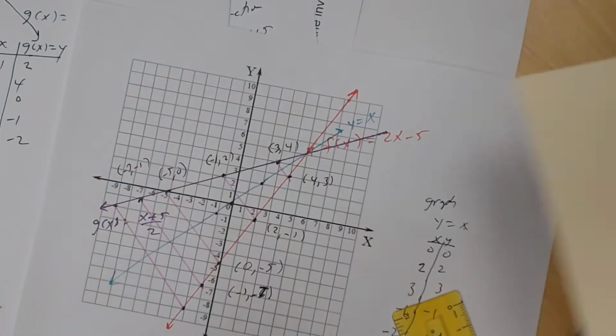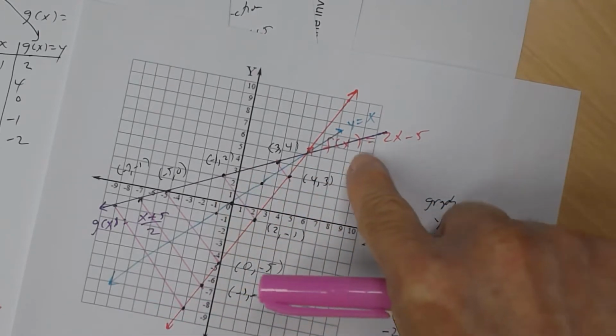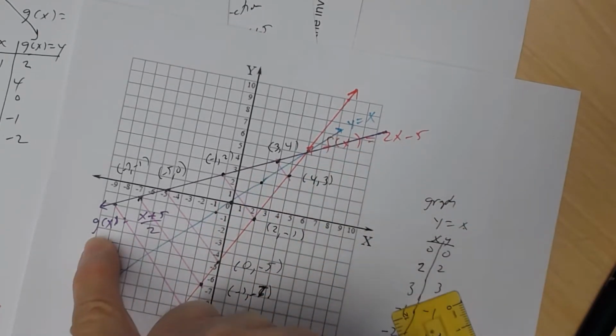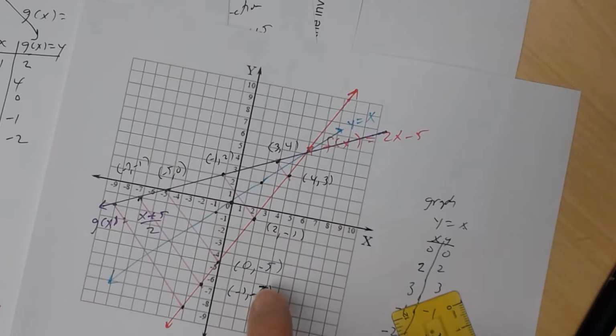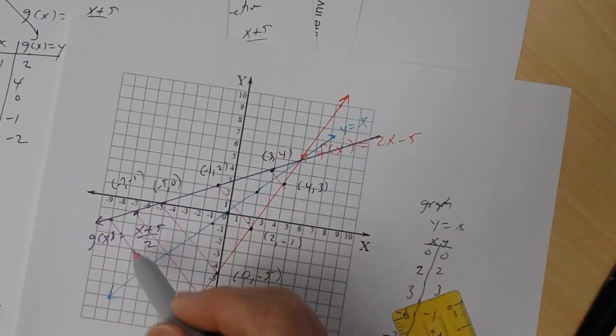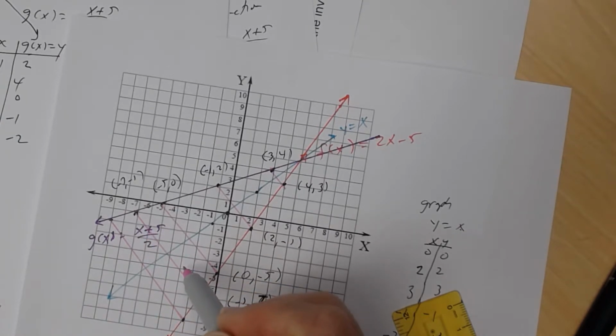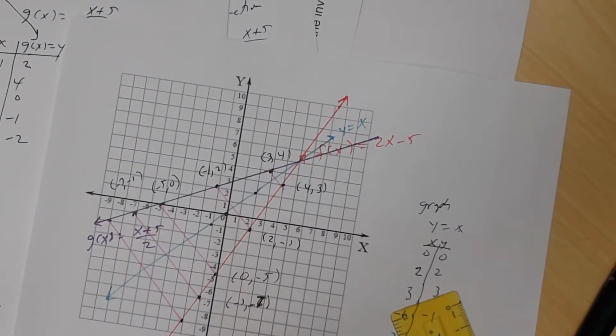So that's why these two lines, f of x and g of x, are symmetrical about the line y equals x, because this distance and this distance are the same, that distance and that distance are the same, and so on. Just like when we talked about symmetry about the x-axis, the y-axis, the origin, the same idea of symmetry applies here.